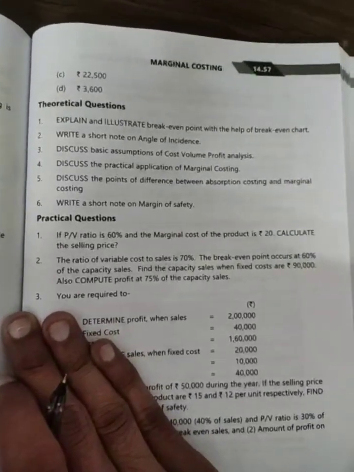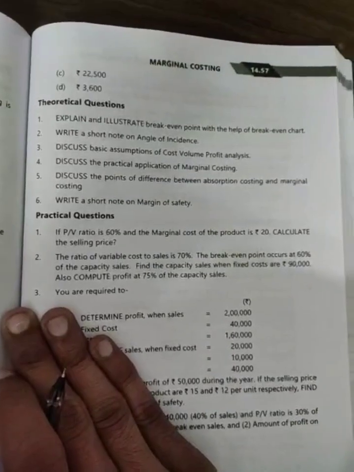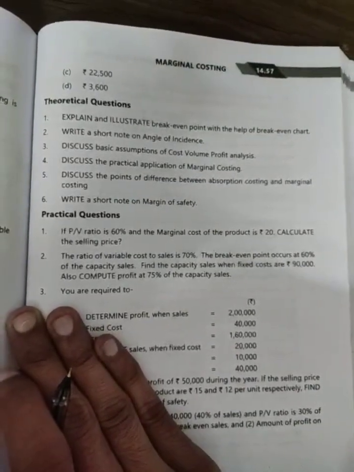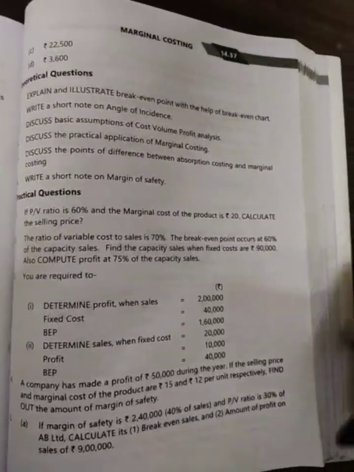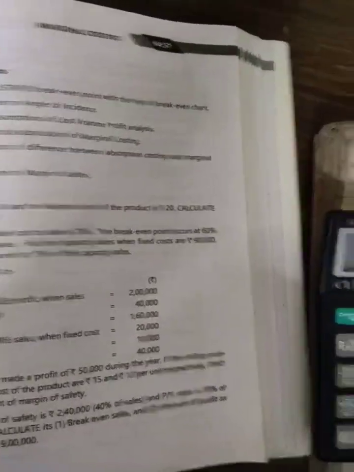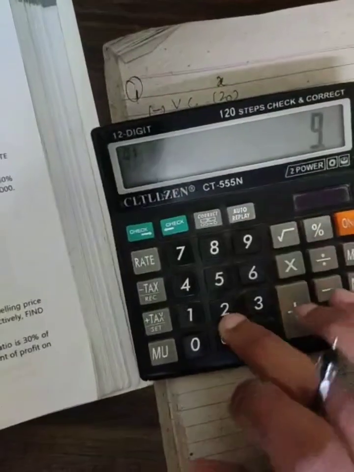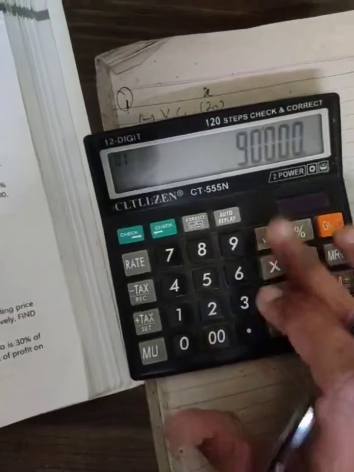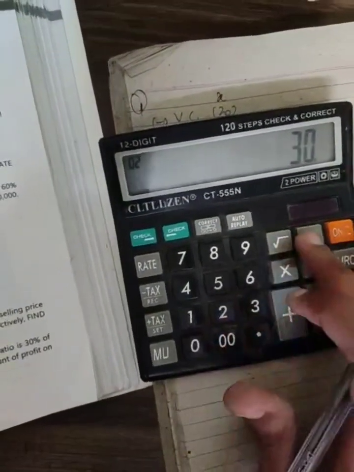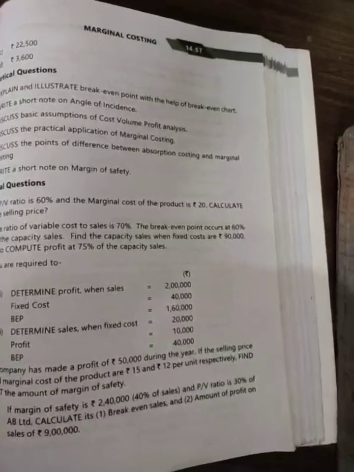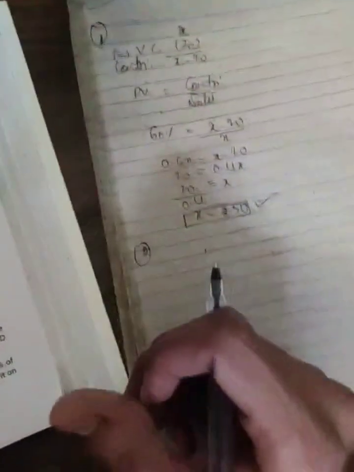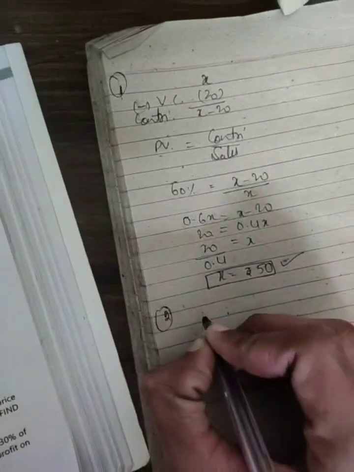Find the capacity sales when fixed costs are 90,000. Now here it is given that the fixed cost is 90,000. So how much sales will be required to cover these 90,000 of fixed cost? We can find the same by dividing 90,000 by the PV ratio, 30%. That means 3 lakh of sales is required to cover 90,000 of fixed cost, right?